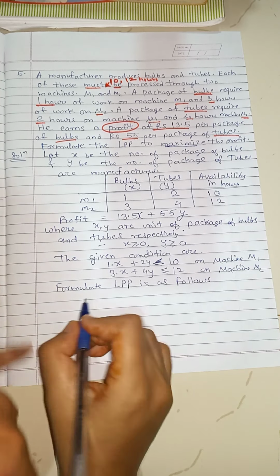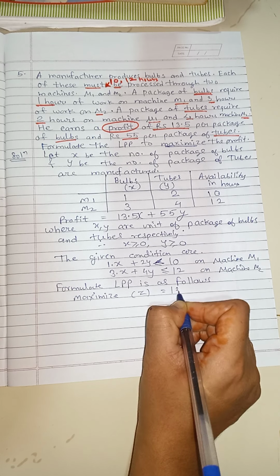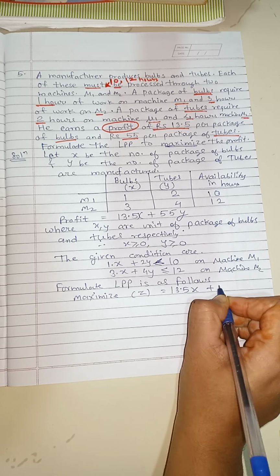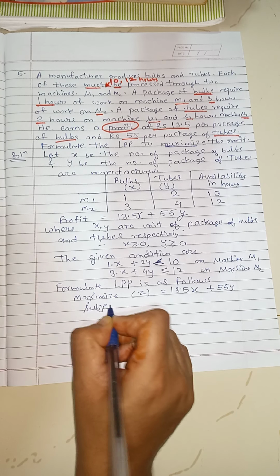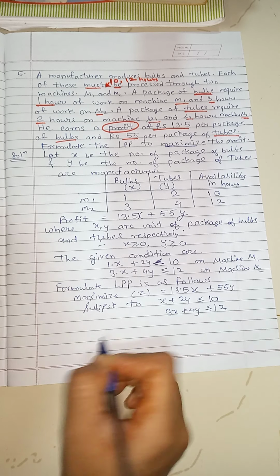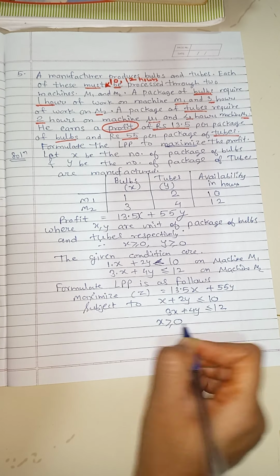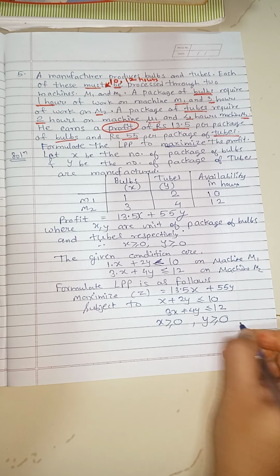Formulate LPP is as follows. First, maximize Z equals 13.5x plus 55y subject to x plus 2y less than or equal to 10, 3x plus 4y less than or equal to 12, and the constraint is x is greater than or equal to 0, y is greater than or equal to 0.